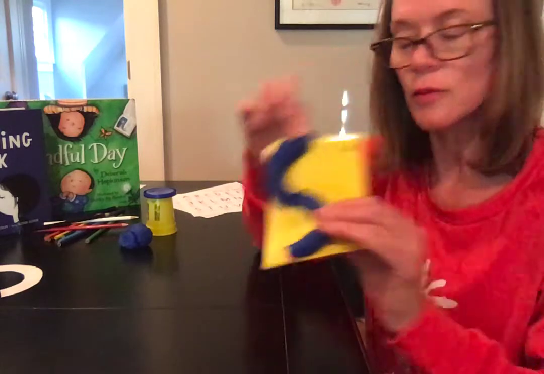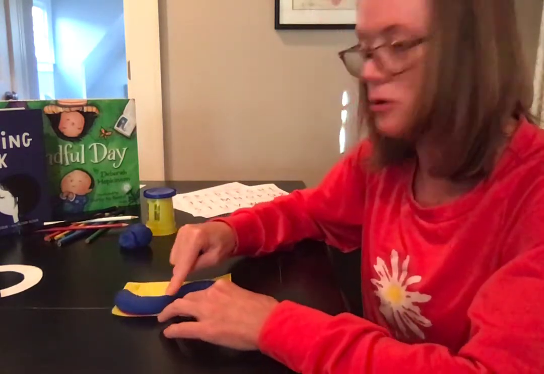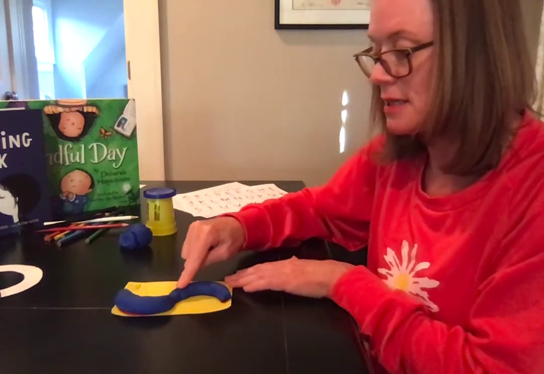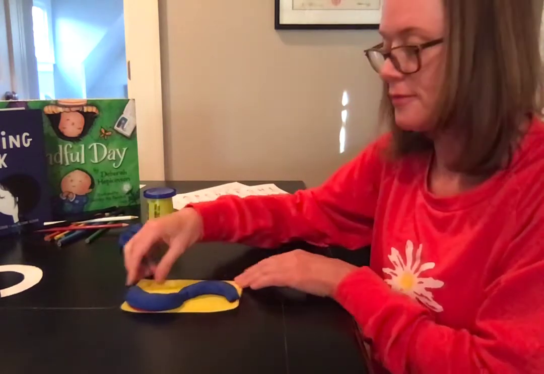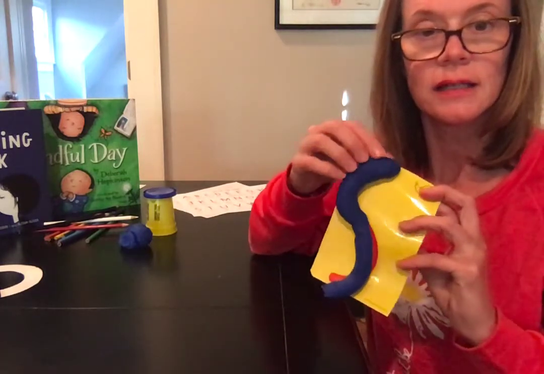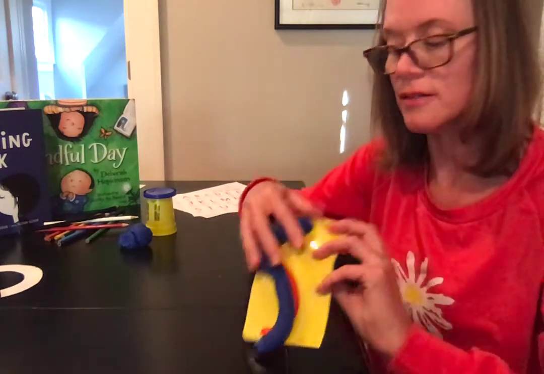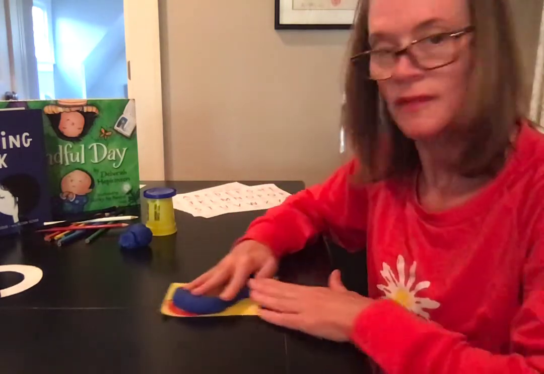Looks like that, right? Now let's trace our letter S. Little curve, slide down, little curve. Maybe I can do it up here for you too. Little curve, slide down, another little curve. And that's the letter S.